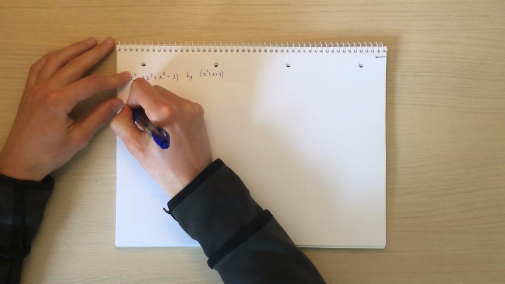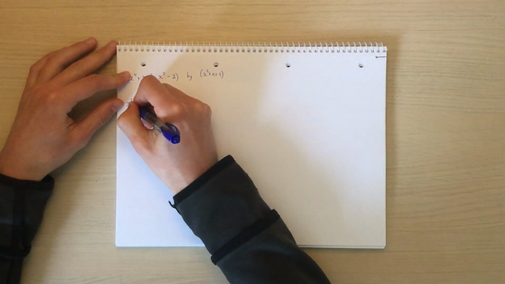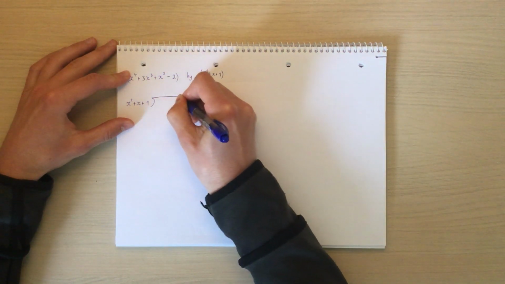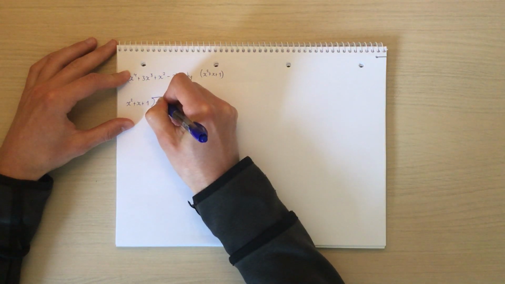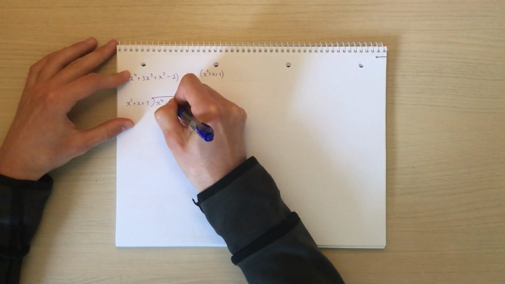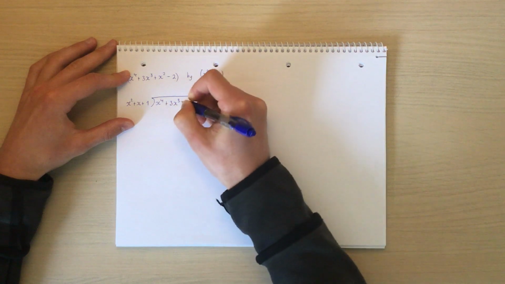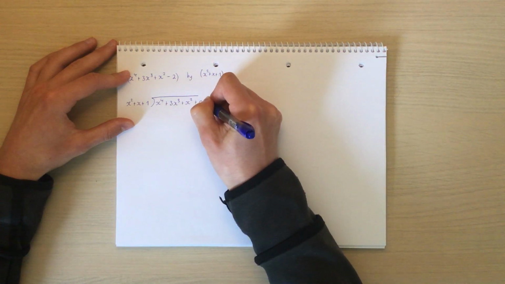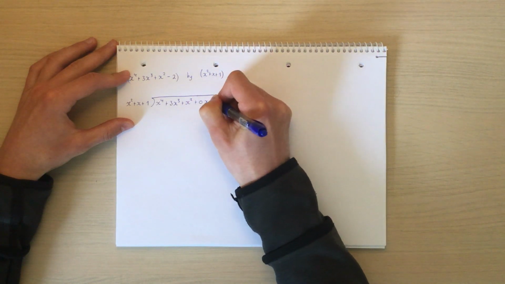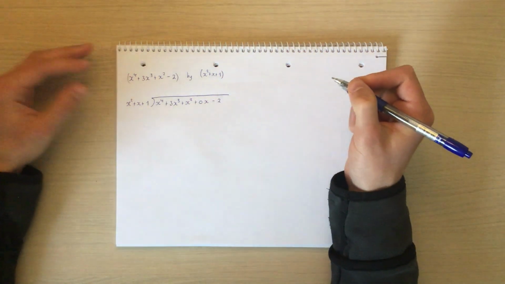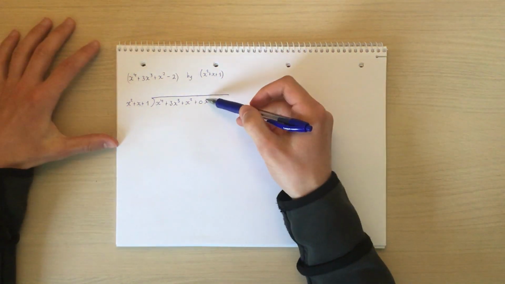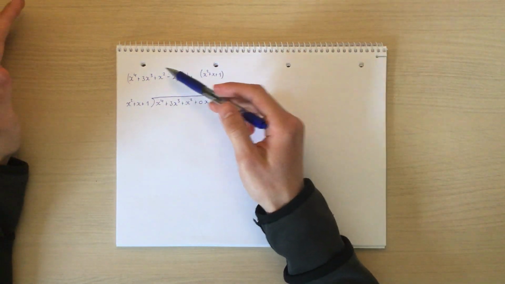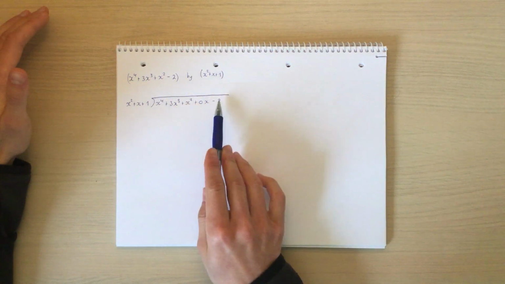So we're going to write it up. So x squared plus x plus 1 divided into x to the 4 plus 3x to the 3 plus x squared plus 0x minus 2. Okay, so the reason I've written the 0x is because that's how we do it, right? So we have to write it all in order.